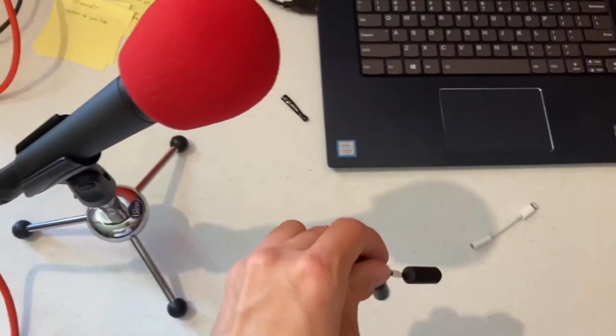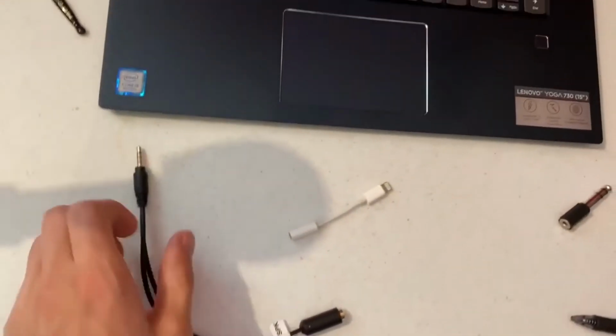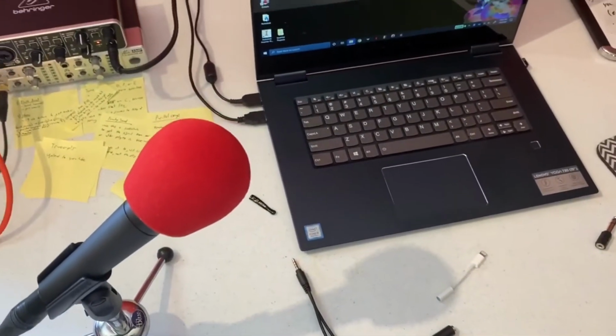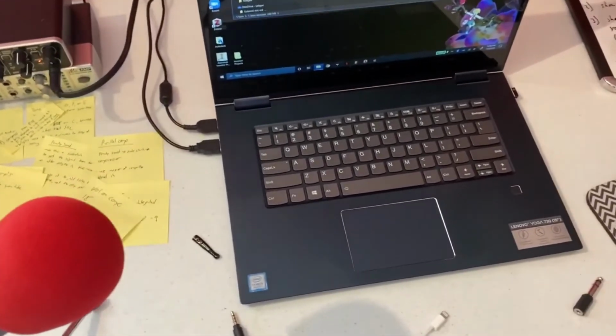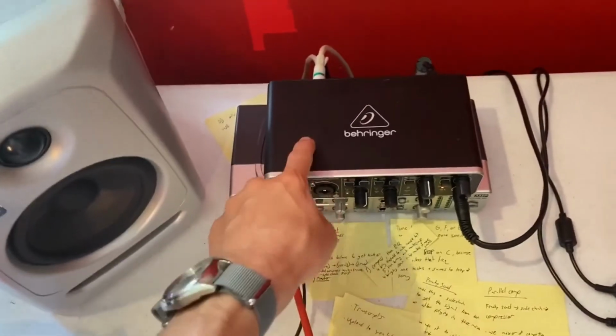The reason it works is because the microphone part is acting as an input, and your iPhone is going to think, oh, it's inputting a microphone signal, but actually you're inputting all your sound coming from your audio interface into your iPhone.